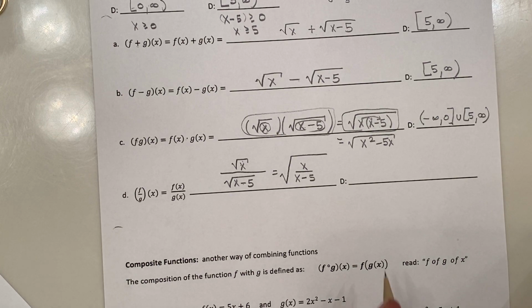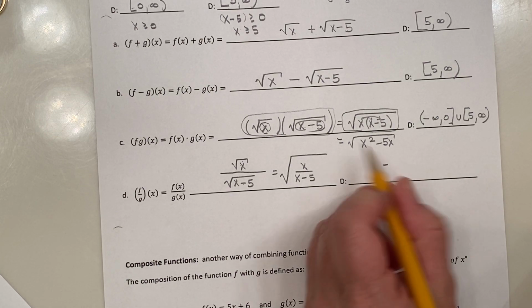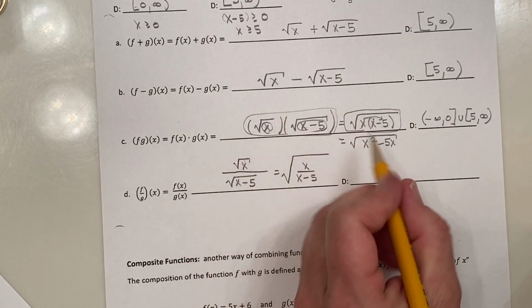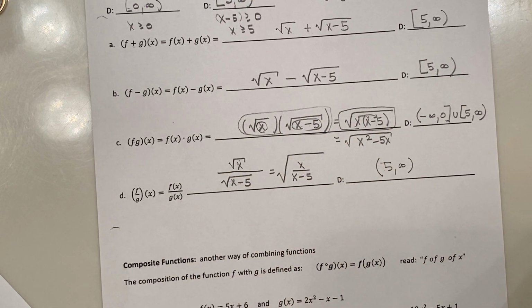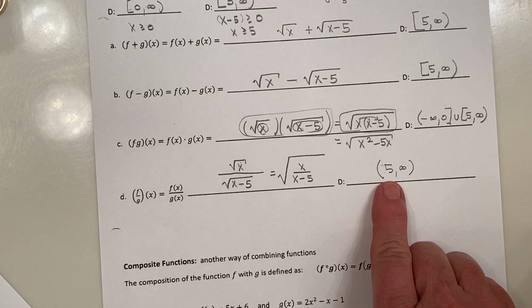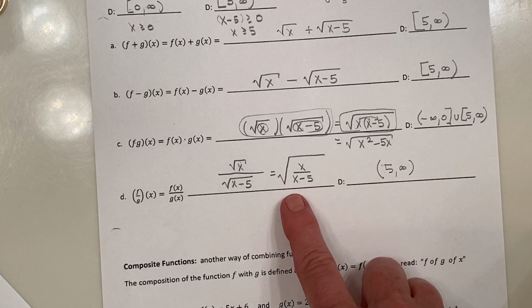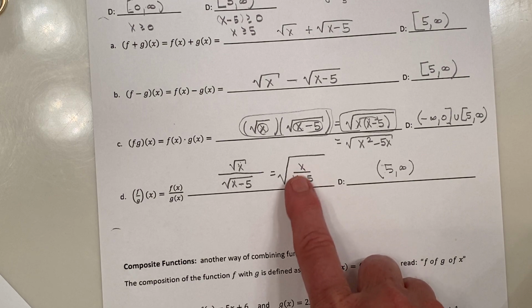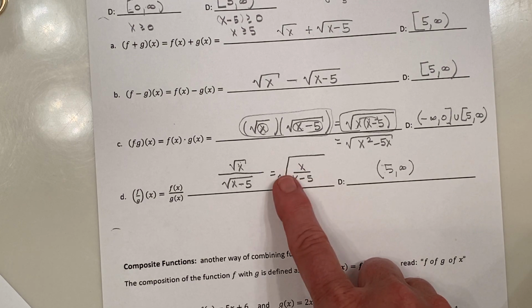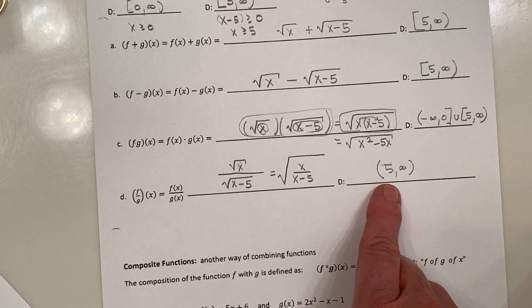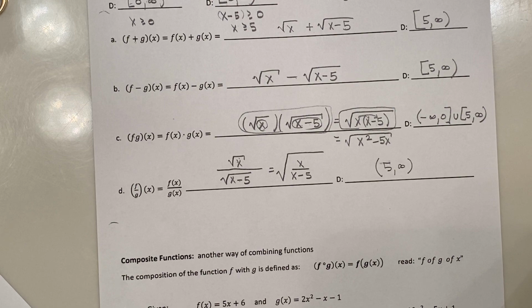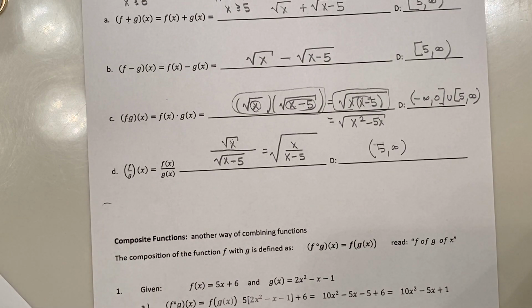Again, this domain is kind of tricky. You won't be asked to do anything like this. This domain actually happens to be 5 to infinity, but no bracket here. It's a parenthesis. If we think about that for a minute, if we did allow x to be 5, then I'd have 5 over 0, and that's an undefined situation. So that's why we just want to remove the 5 from the possibility of the domain. All right, that's combination of functions.